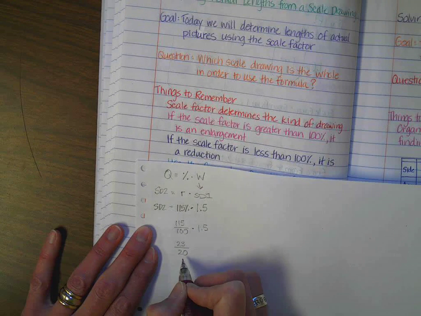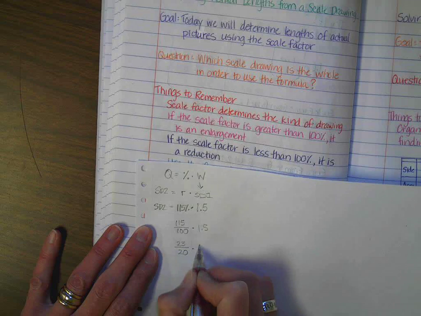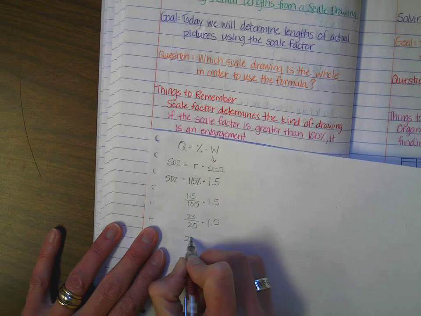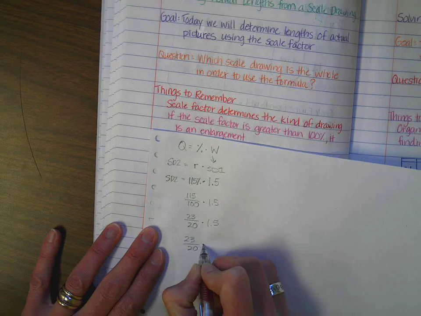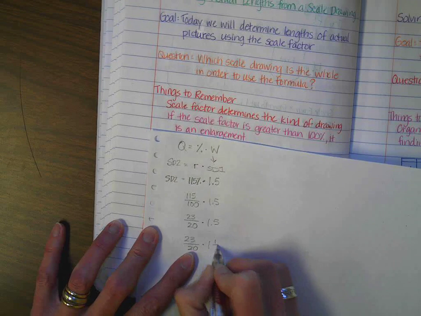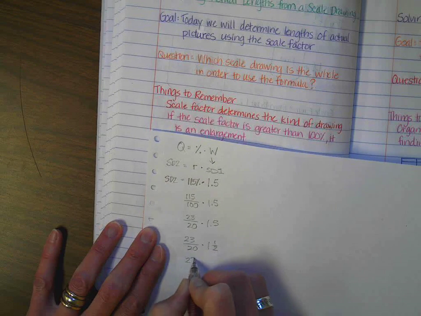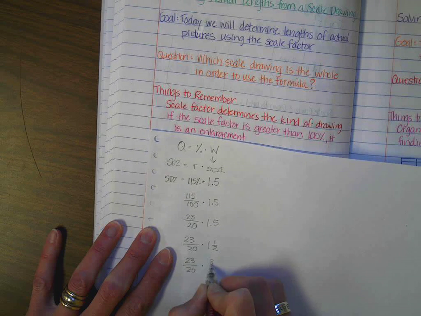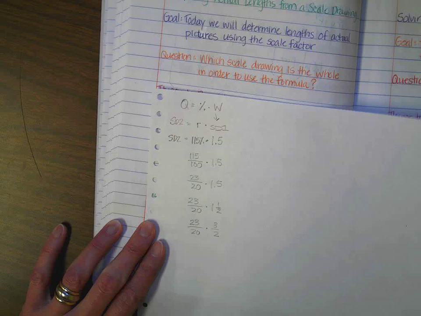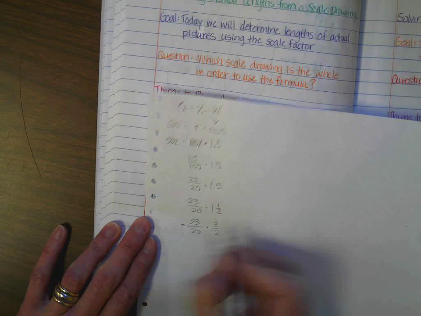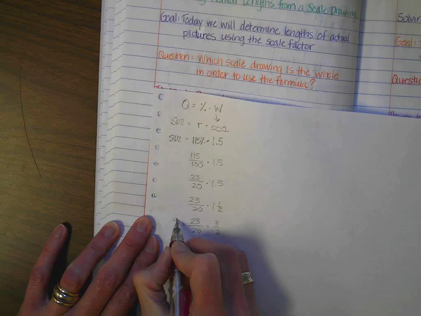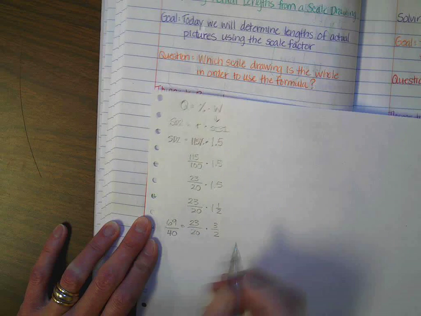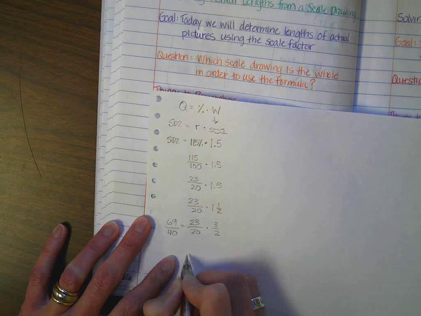So we now know that it's 23/20 times 1.5. We can take 23/20 and multiply it by 1.5, which is 3 halves. So 3 times 23 is 69, 2 times 20 is 40, and then we simplify that.